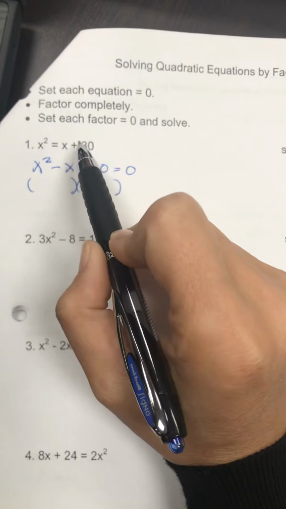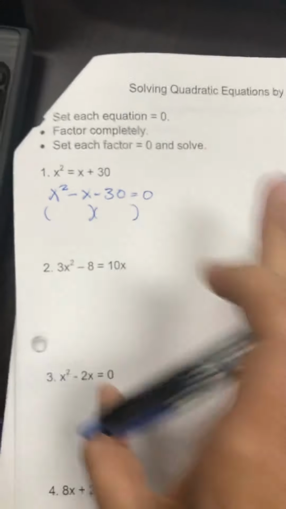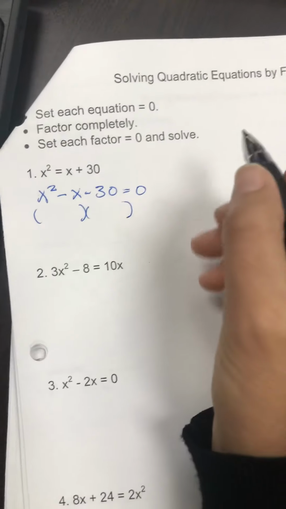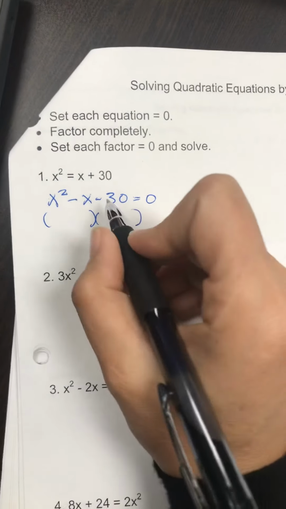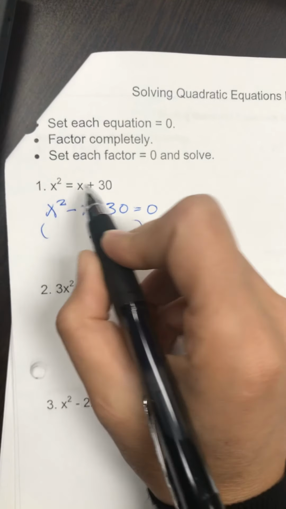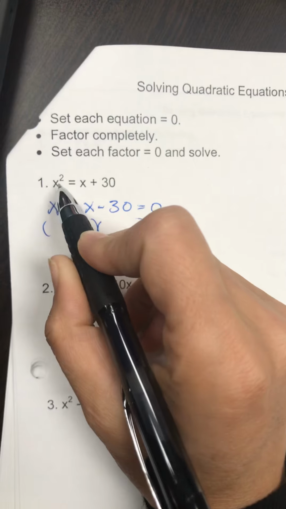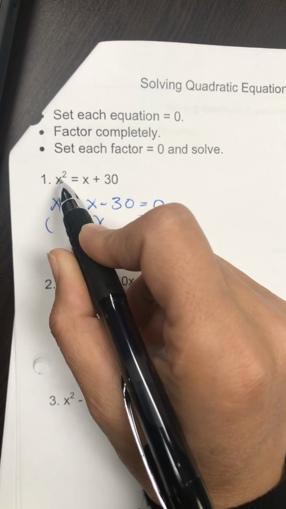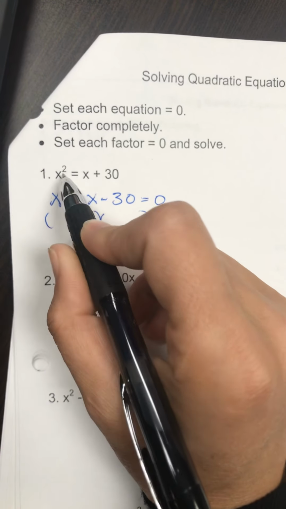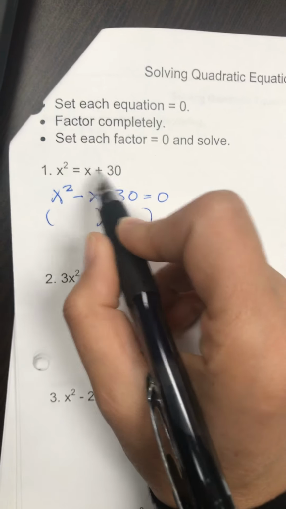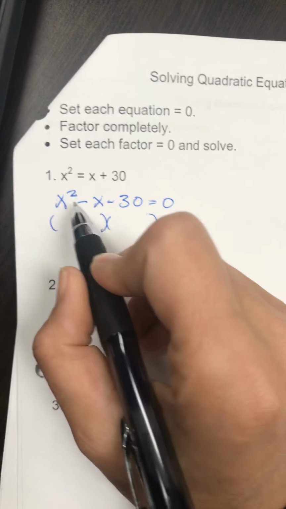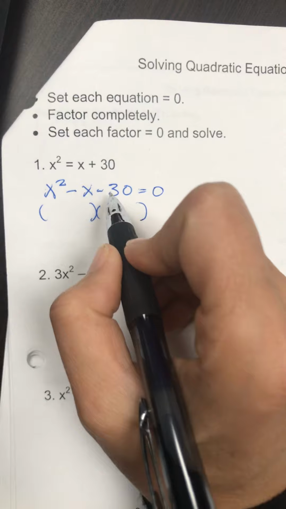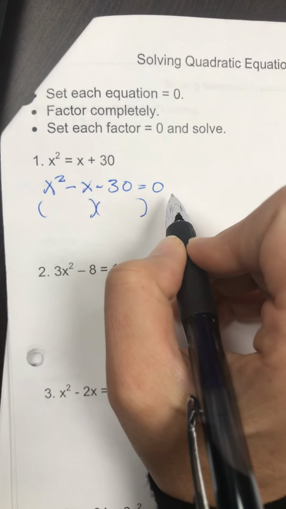for the variable. Okay? So I actually started working this out because my video got stopped on me. So to set this equal to 0, we're gonna keep our x squared positive. Okay, so that means we're gonna subtract our x and bring it over here, and subtract our 30 and bring it over. Okay, so that leaves you with x squared minus x minus 30 equals 0.